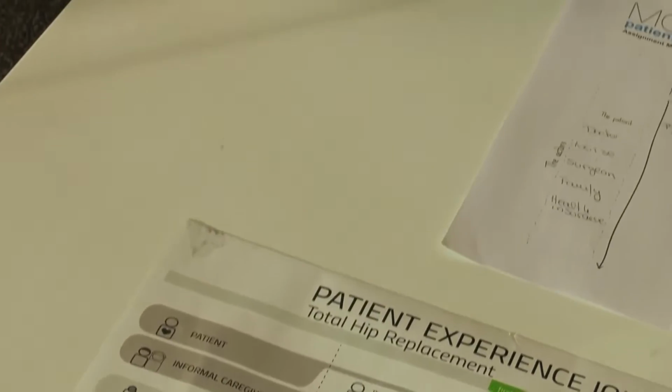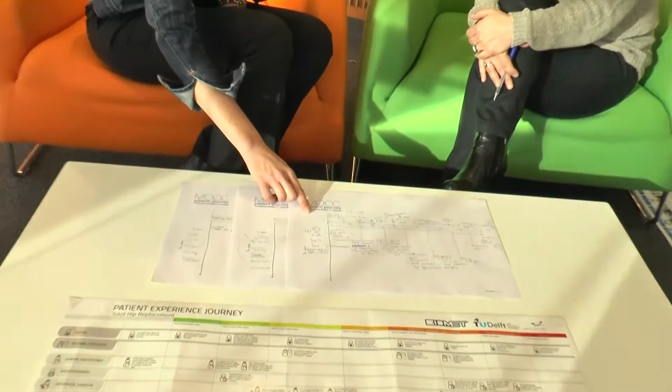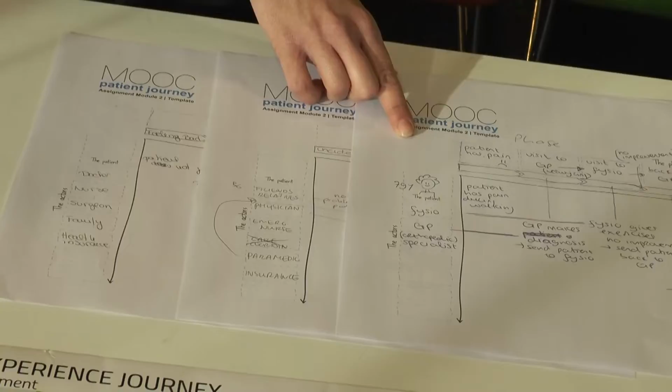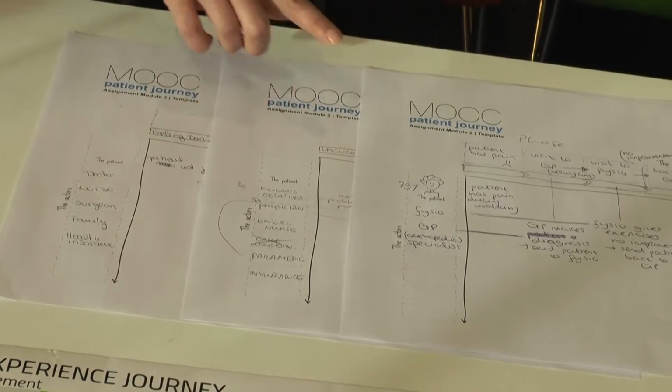Looking at your assignments, what we see is that some of you missed the informal caregivers. Well, I think this is quite an important actor in a patient's life. Some of you didn't. Physiotherapist is there, orthopedic surgeon is there. So the rest is complete. Then we go to the phases.